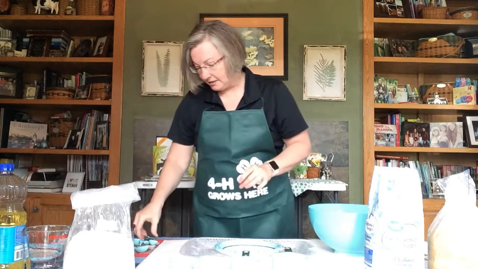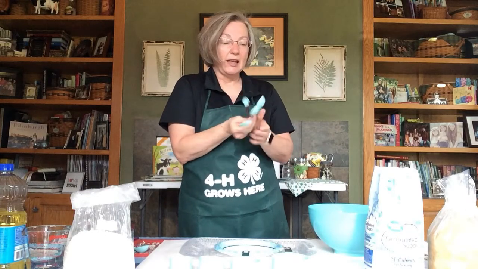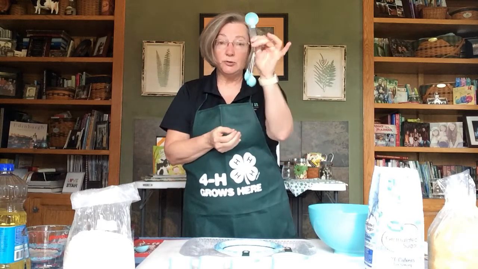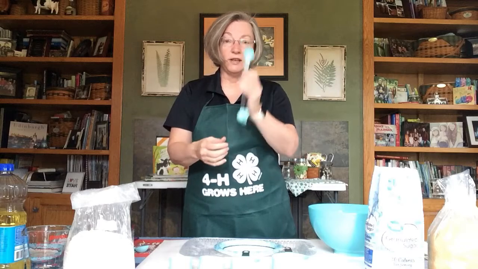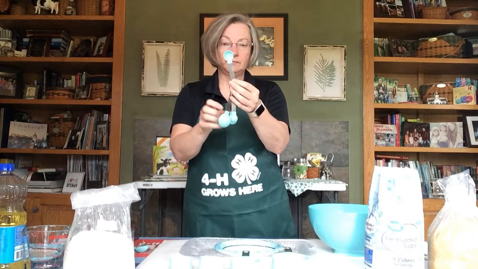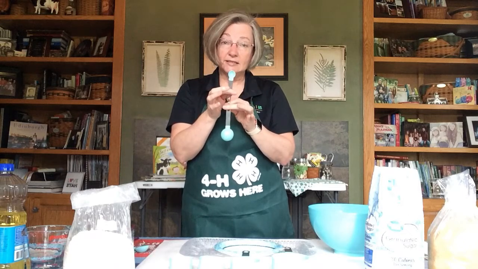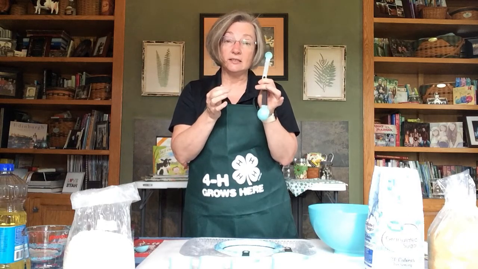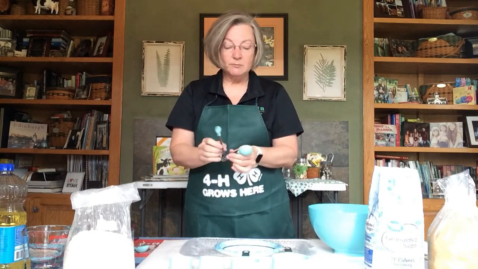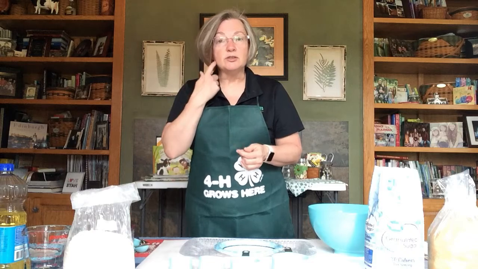Then for very small quantities, for both liquid and dry, we have measuring spoons. Okay, these spoons also came as a set. We have 1 tablespoon, 1 teaspoon, 1/2 teaspoon, and 1/4 teaspoon. Now you will have some sets that will even go down to 1/8, and some recipes do call for that tiny amount of a spice usually. And so these can be used for either liquid or dry, and it's for things that require smaller amounts.